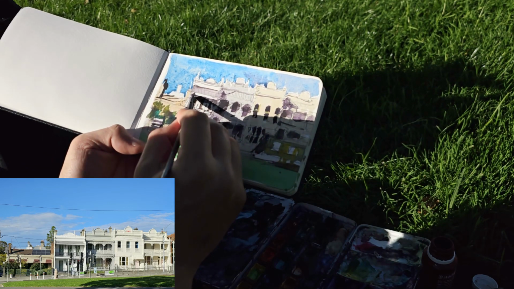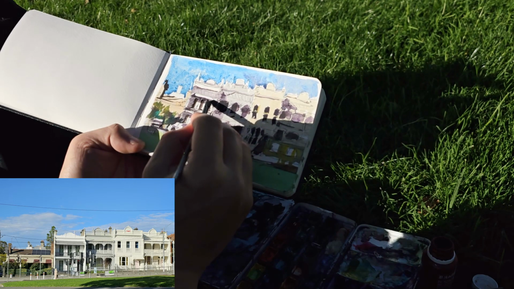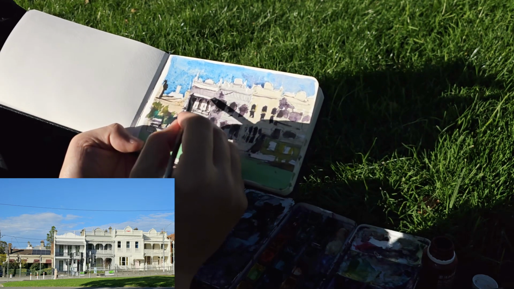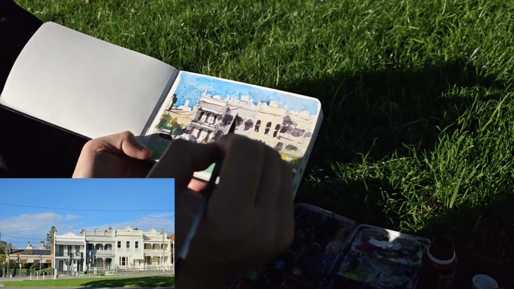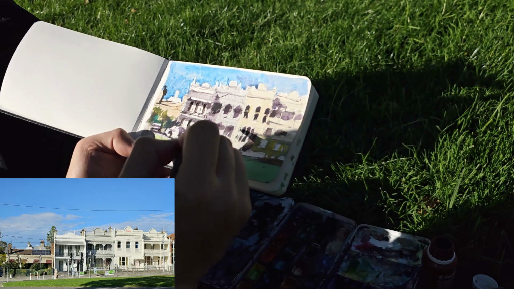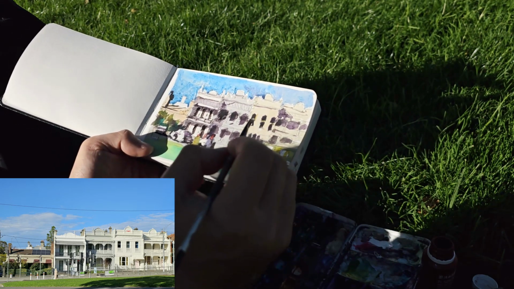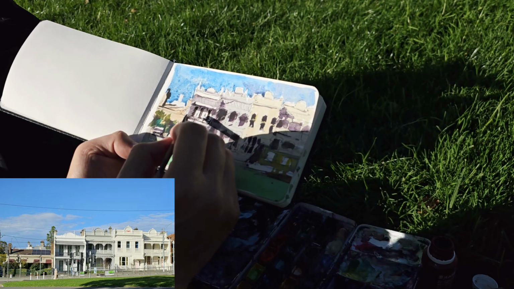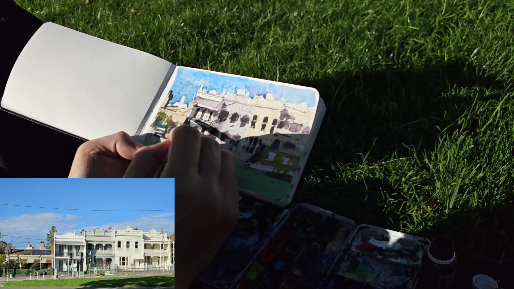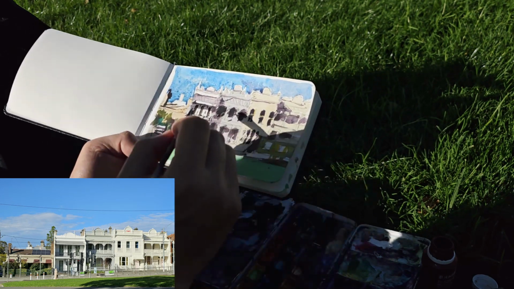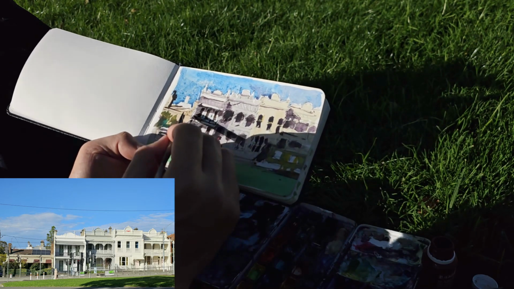Around the windows, I thought, look, just add a bit of extra darkness to the left side, perhaps like that. There. The edges of the building as well. Some of the edges have an extra bit of darkness to them.